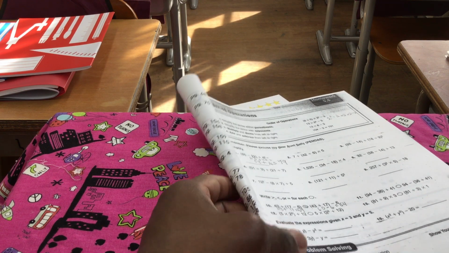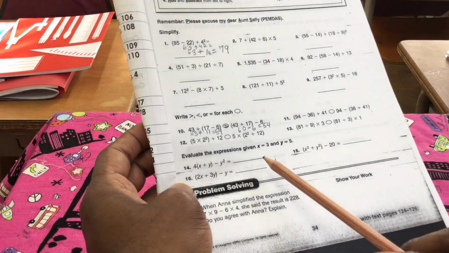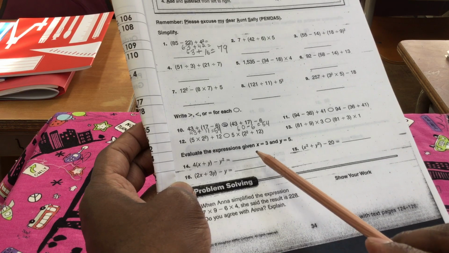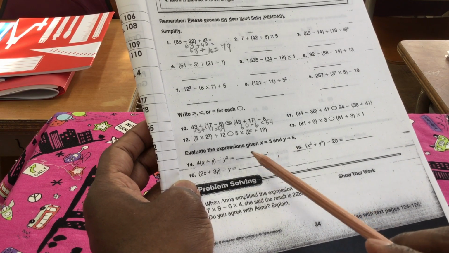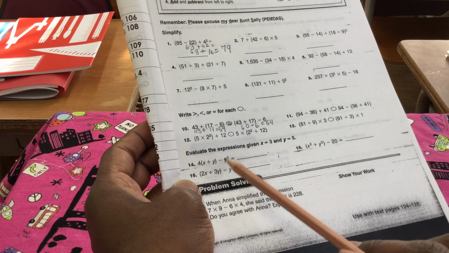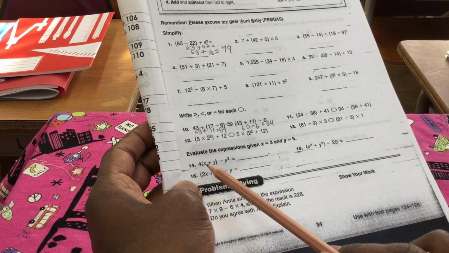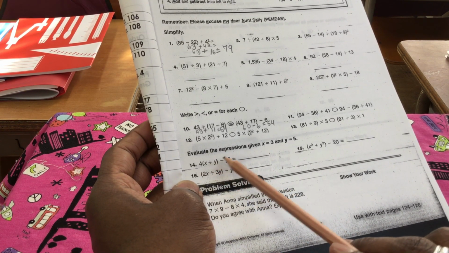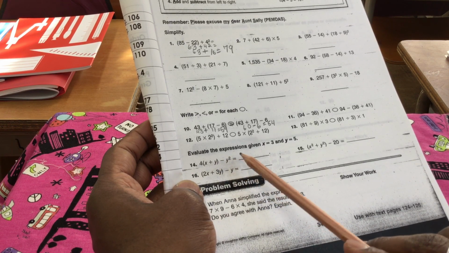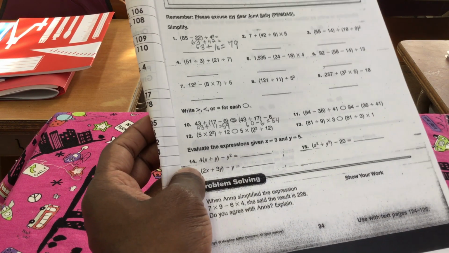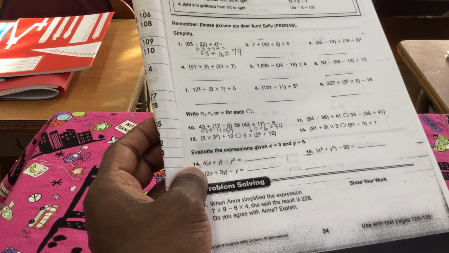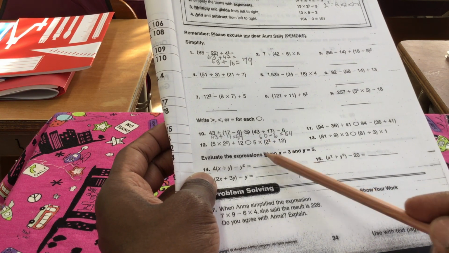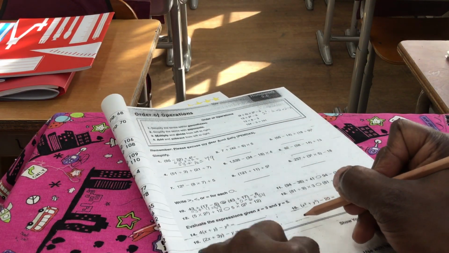Now, look at this part here. It says evaluate the expressions given x equals 3 and y equals 5. So, this is 4 times (x plus y) minus y squared equals, now you guys will love this because you will see a lot of this in junior high school math. So we need to plug in the values for x and y. I'm going to rewrite it here and show you the work.